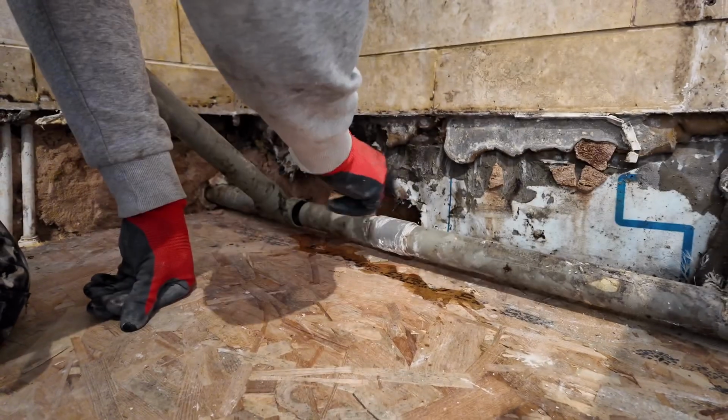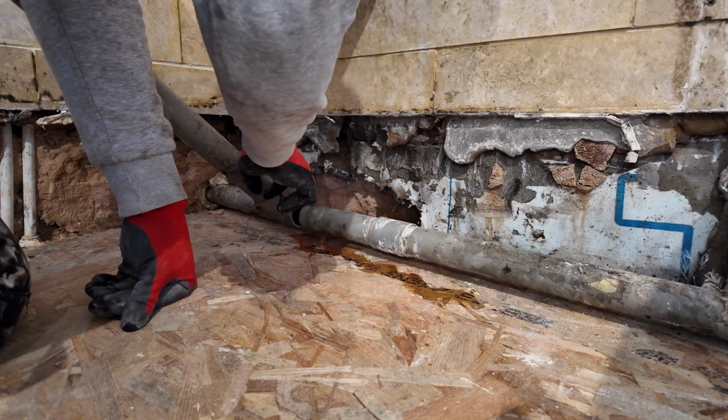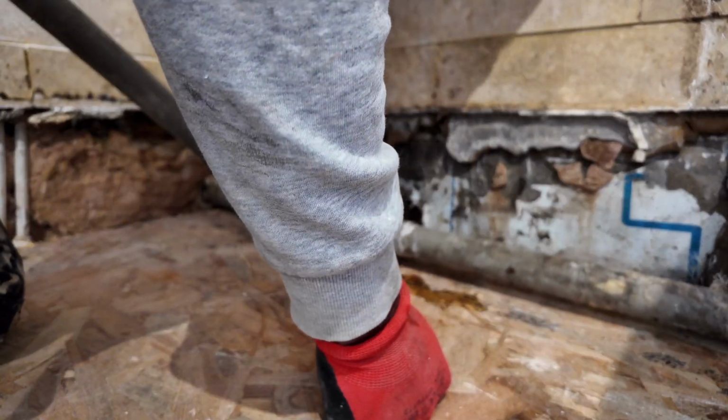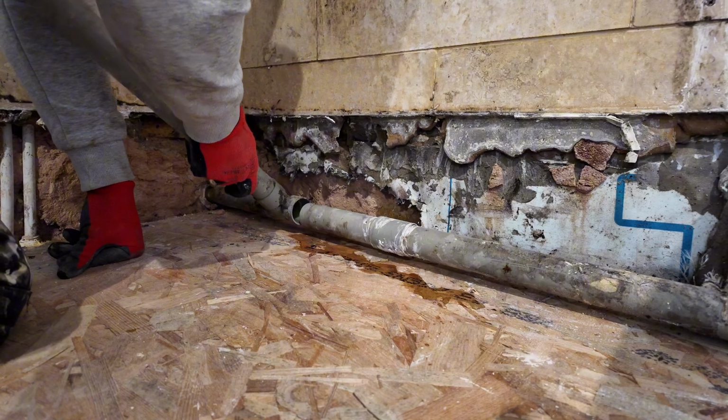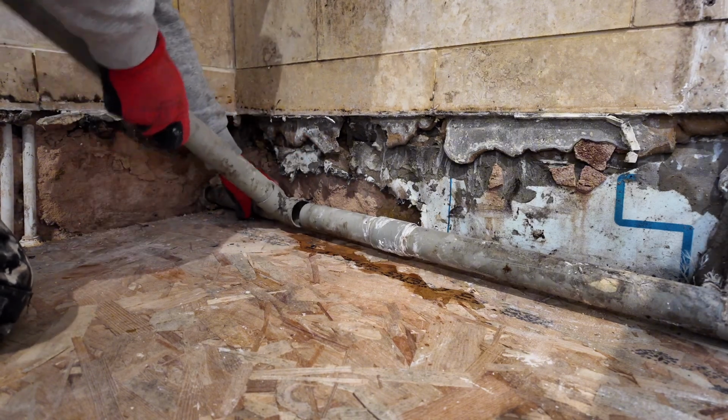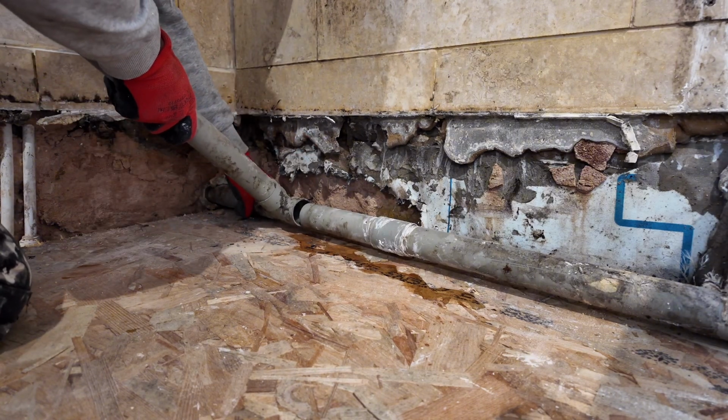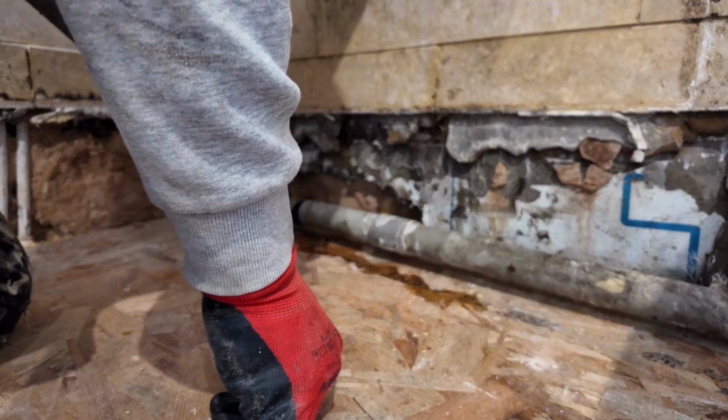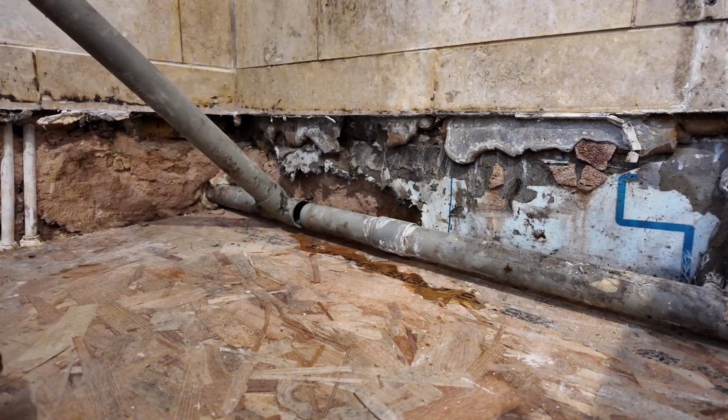So these joints all look good. It looks like the joints failed here. None of these joints are moving. This one isn't moving either. So we've got a failed joint here. So we're going to re-glue this joint here.